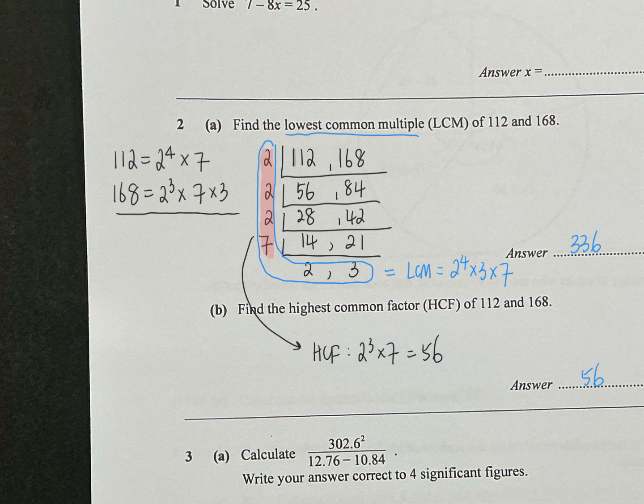Okay, if you are finding HCF and LCM by prime factorization, that means they don't tell you what the original number is. Remember HCF, you take the lower one and the common one. Okay, lower power for the common ones. Okay, so HCF, you take the lower and common one.